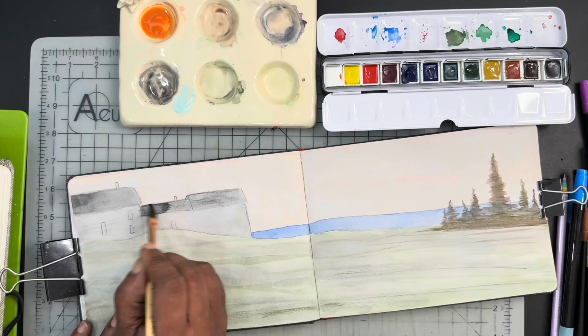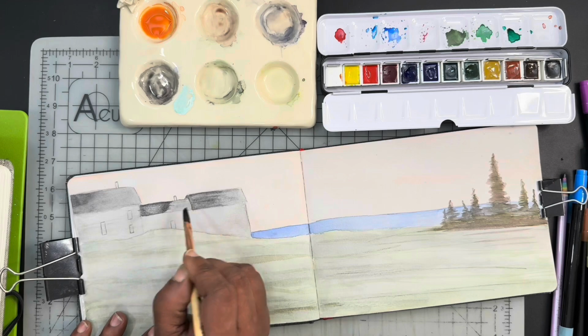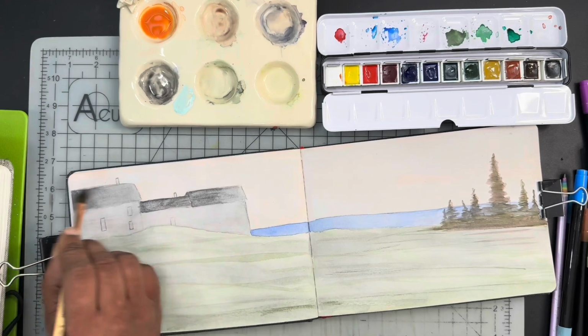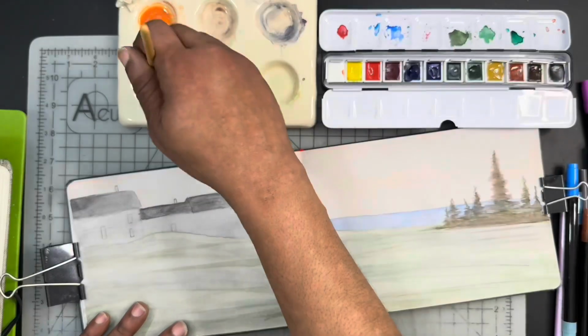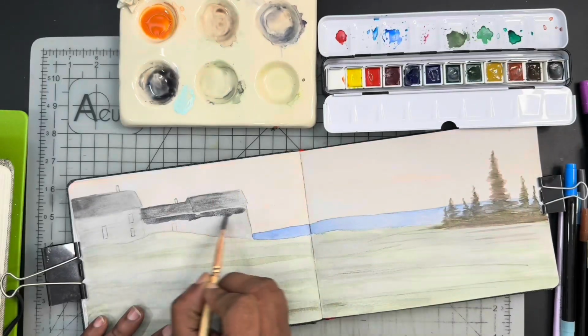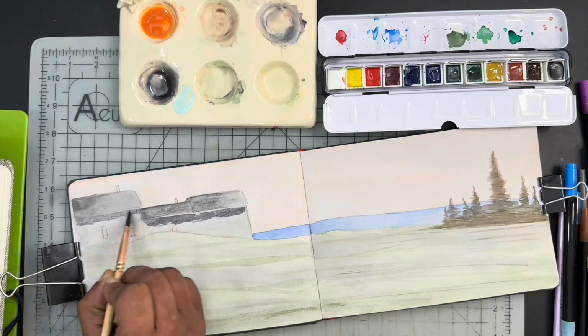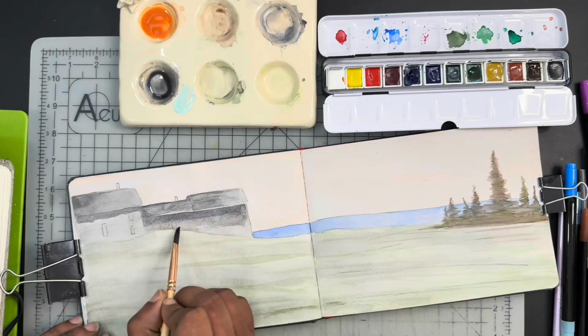I then use the colors to add a bit into the foreground, continuing to tie everything together. To wrap everything up, I once again mixed a neutral, this time getting it as dark as possible. This wash will be used to add the final layer to hopefully pull everything together.